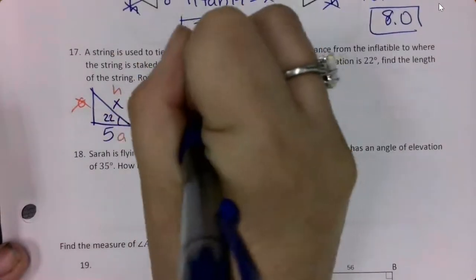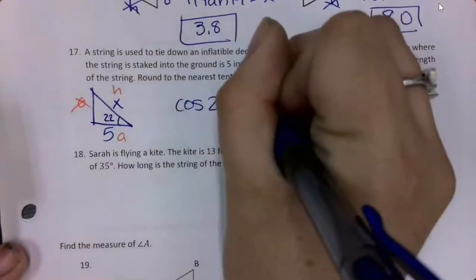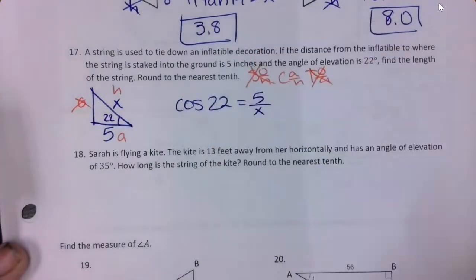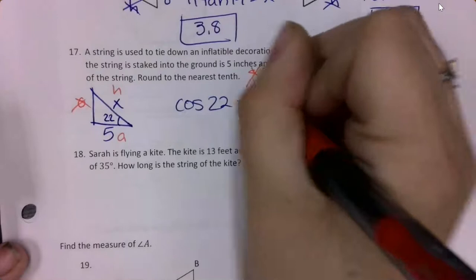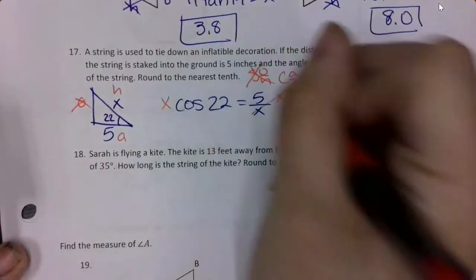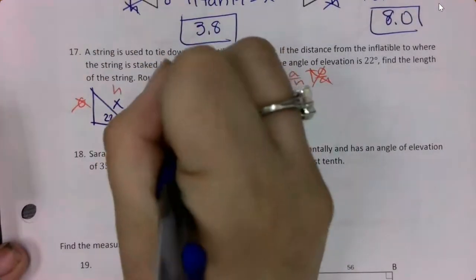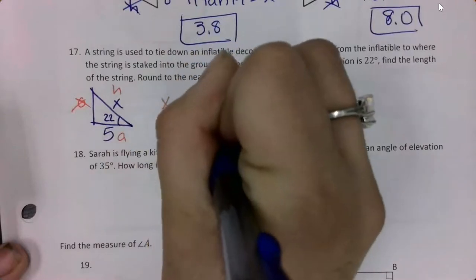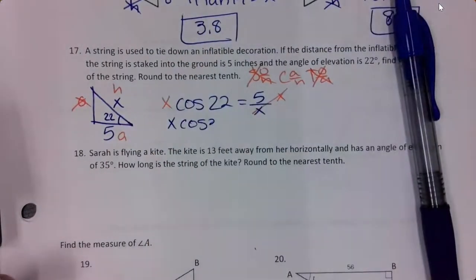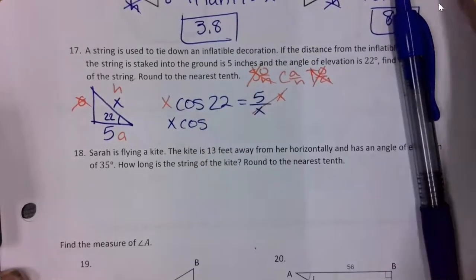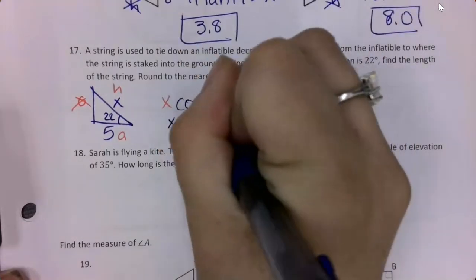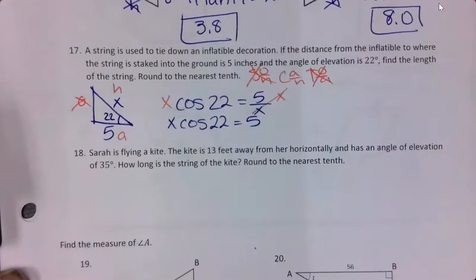So I'm going to have cosine 22 equals 5 over x. Then I want to go ahead and get that x out of the bottom of the fraction. So I'm going to multiply both sides by x. So I have x cosine 22 equals 5.